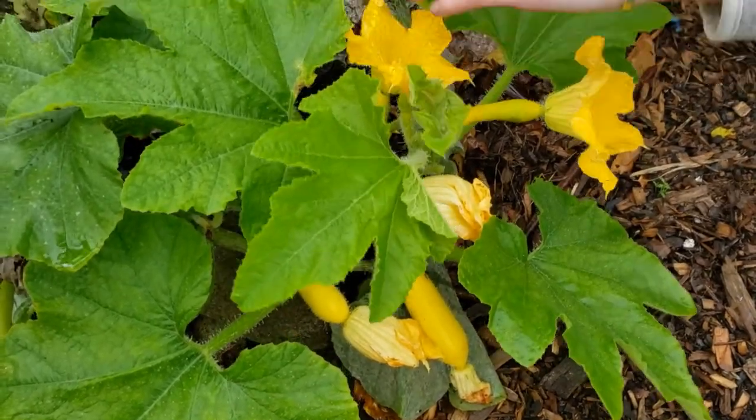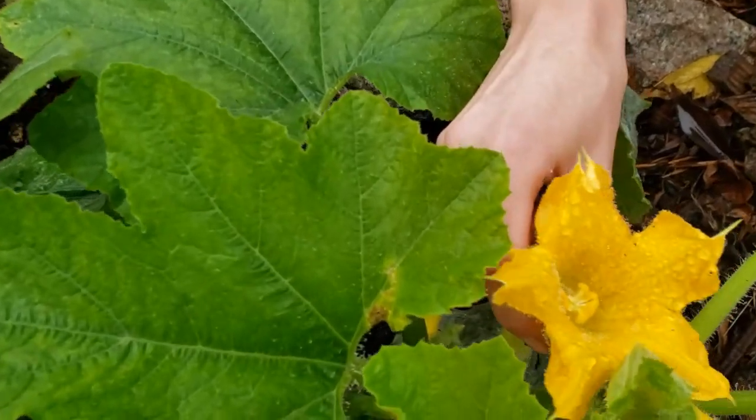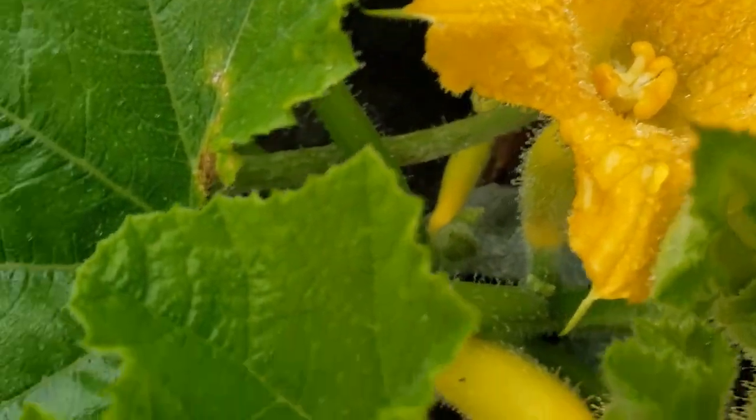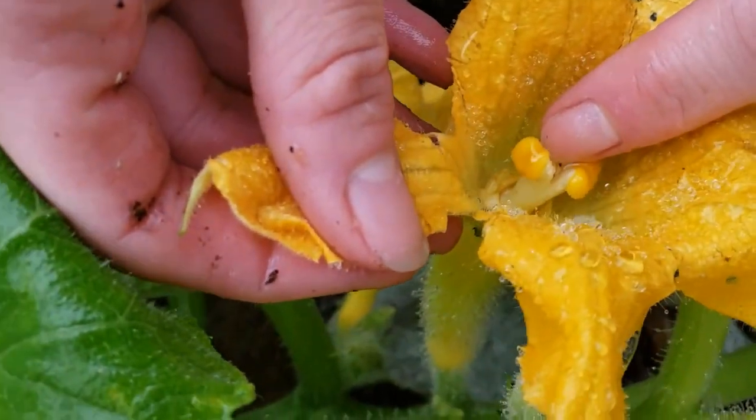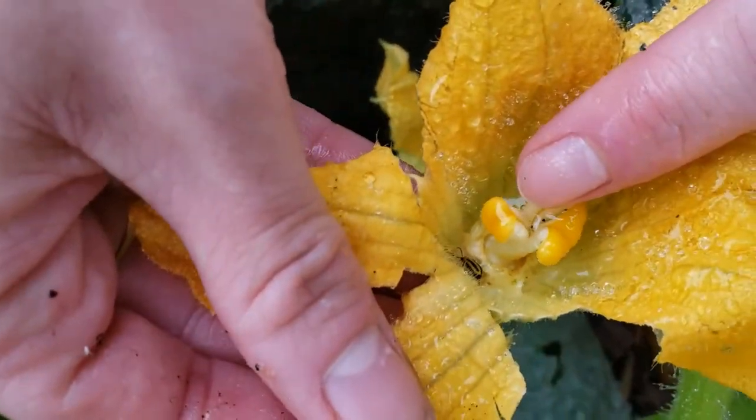And there are still some little critters that are inside there. I think that might be a squash beetle. See if you can see. There it is.